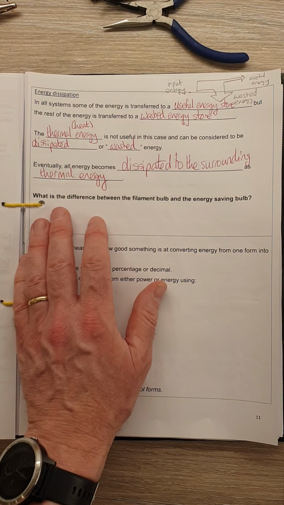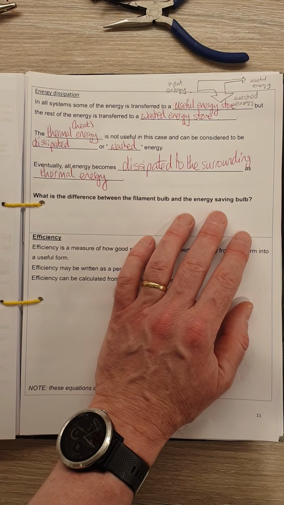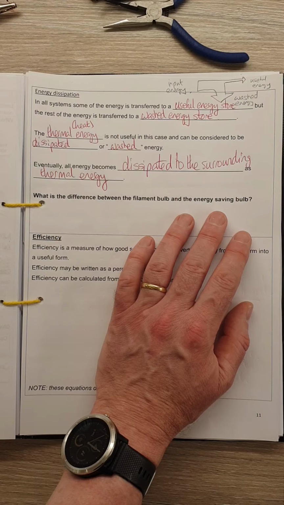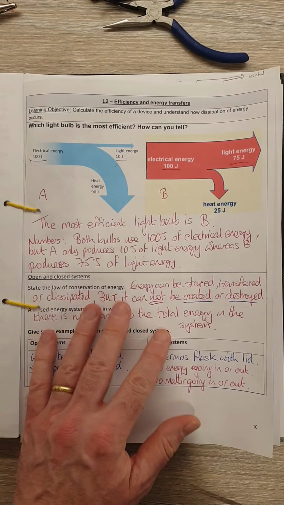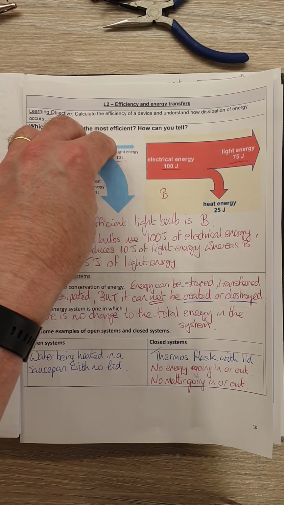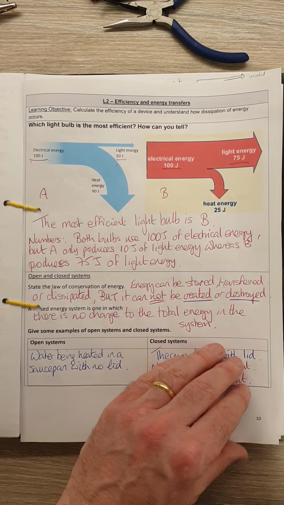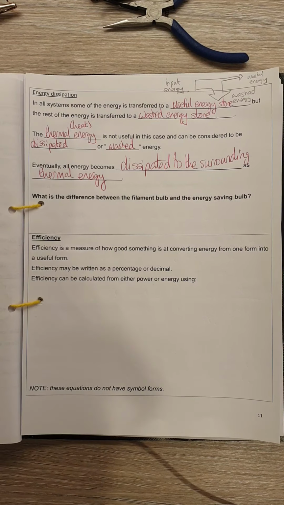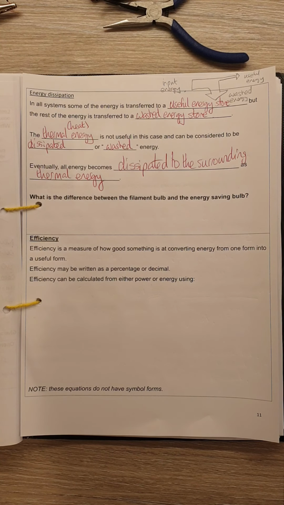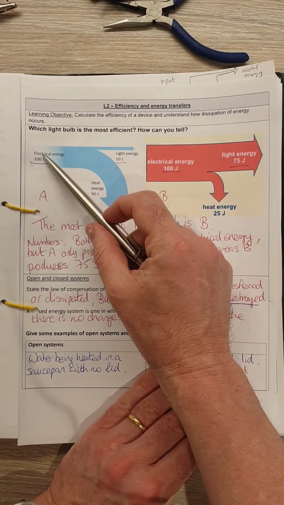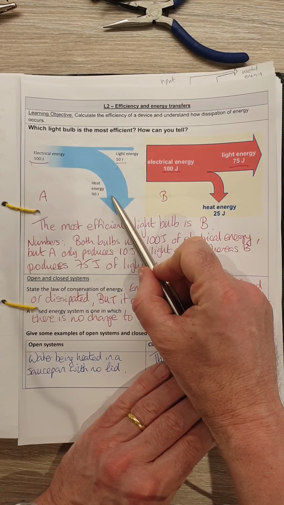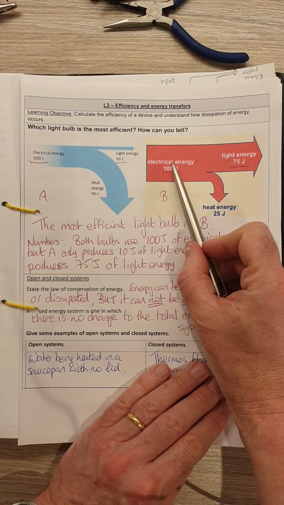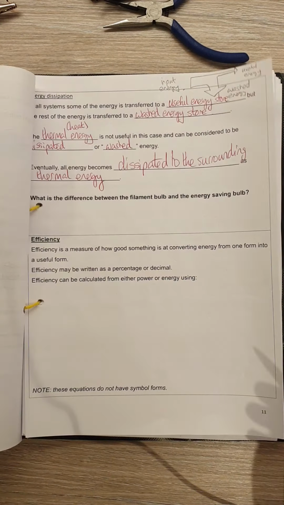Okay, so what's the difference between the filament bulb and the energy saving bulb? Well, looking back here, this is our filament, the old style light bulb. This is the energy saving bulb. So we can say, what is the difference between these two? Well, more of the energy, input energy, is becoming dissipated or wasted energy here, whereas here more of the input energy is becoming useful energy.